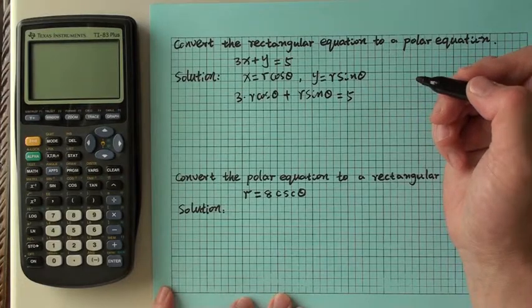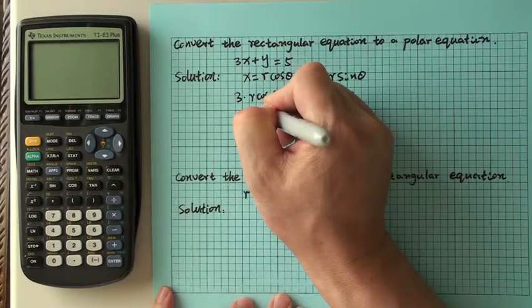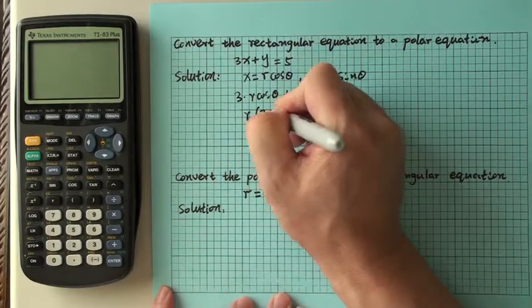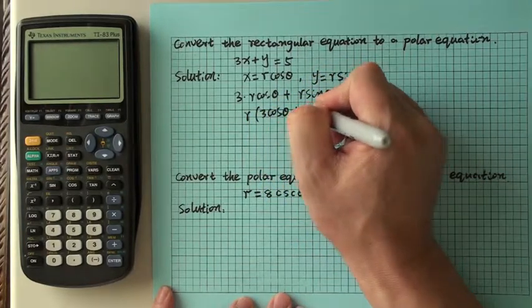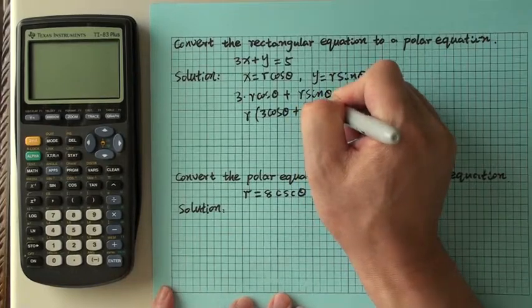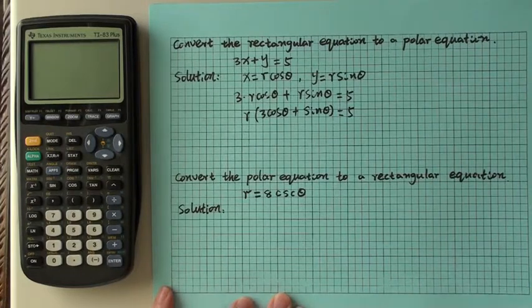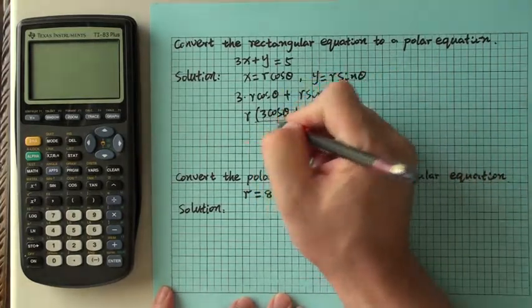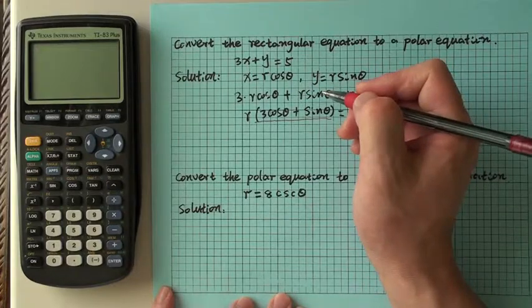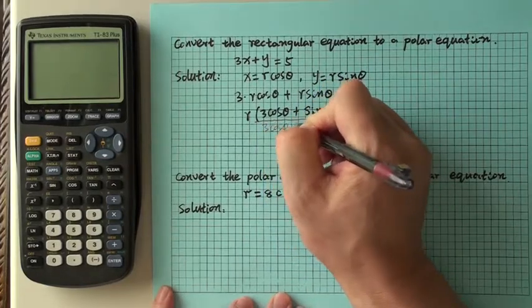You then can pull r out, so you have r times 3 cosine theta plus sine theta equals 5. Now, divide both sides by the big quantity, 3 cosine theta plus sine theta.